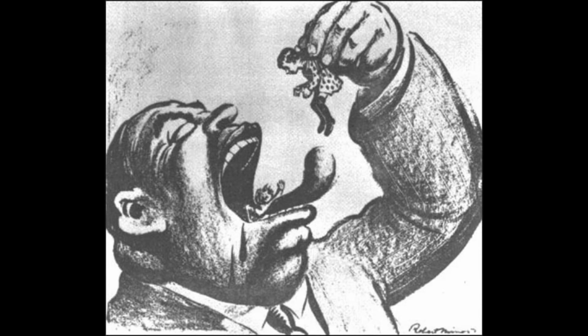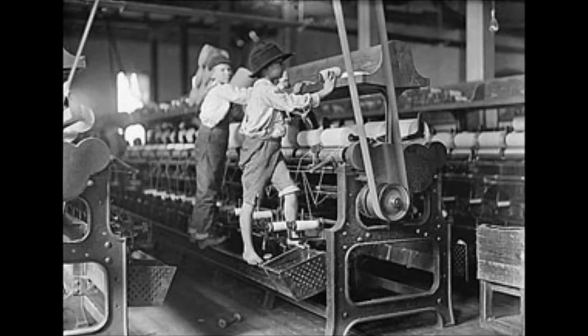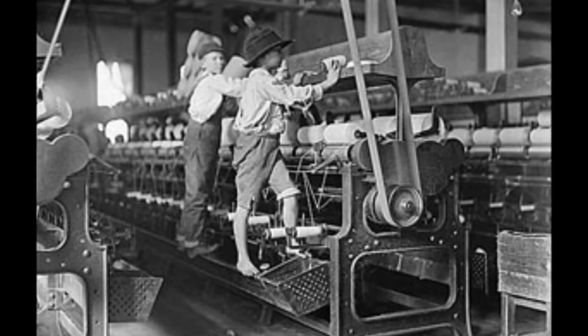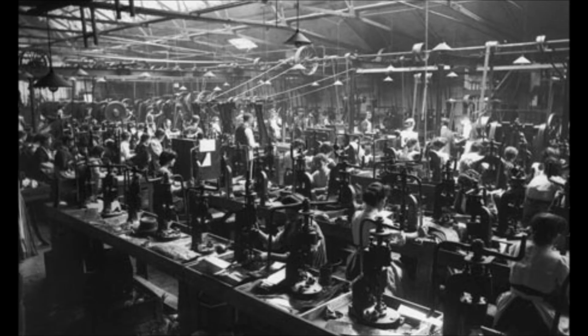The average 10-year-old worked 60 hours a week from 5 a.m. to 9 p.m., with only a 48-minute break. Working in the factories was a brutal and dangerous lifestyle.